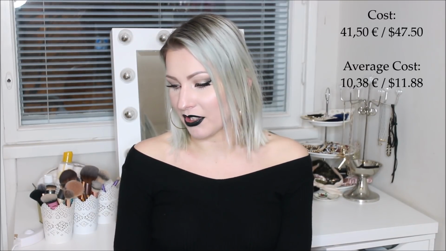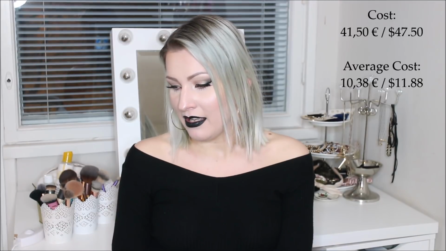The value of my eyeshadow primer collection is 41 euros and 50 cents, and the average eyeshadow primer is for me 10 euros and 38 cents. However, I'm totally ready to buy a high-end version here. I absolutely love the Urban Decay Primer Potion, and the anti-aging version is vegan, so I think in future I will buy that.